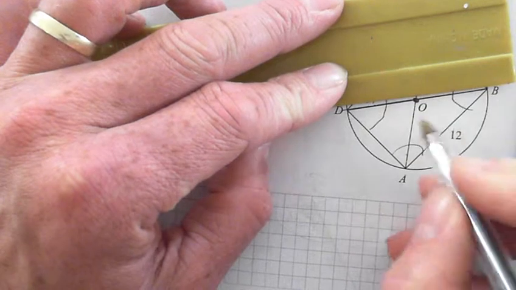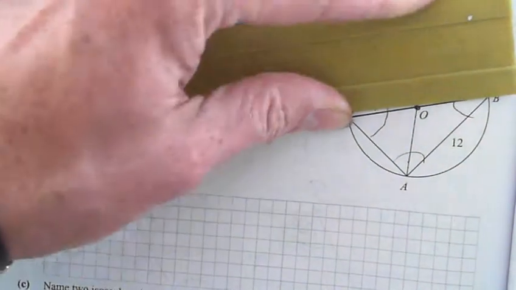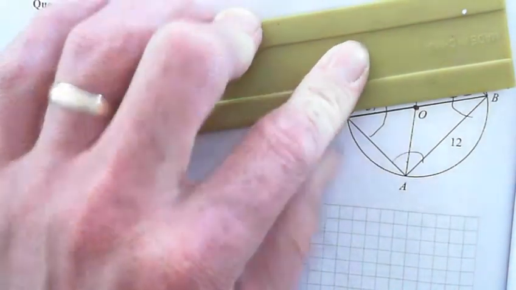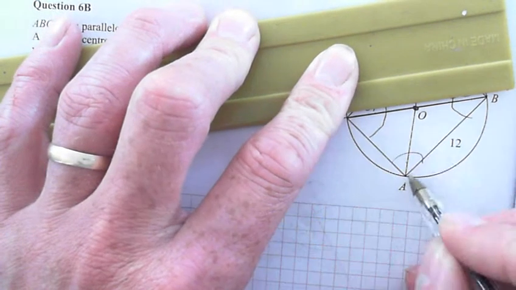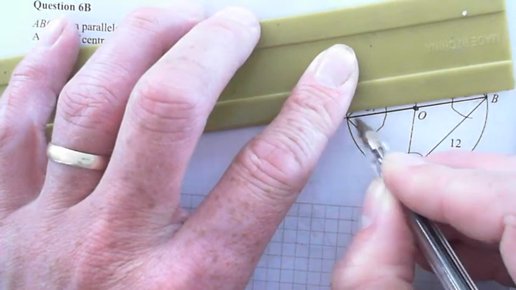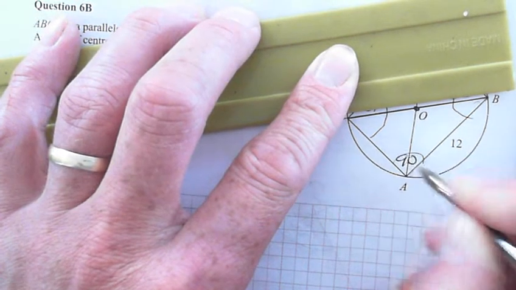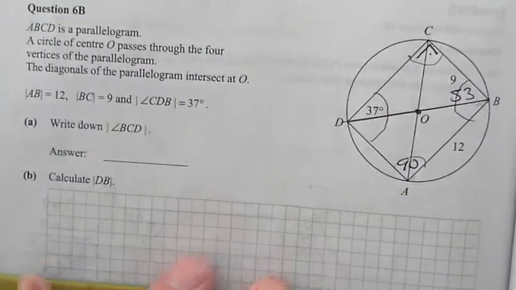And you can do the same on the other side. Again, that's a semicircle. That is the diameter, and if you draw a triangle inside a semicircle, one side being the diameter, that's going to be 90 degrees. And that's going to be 52 down below.